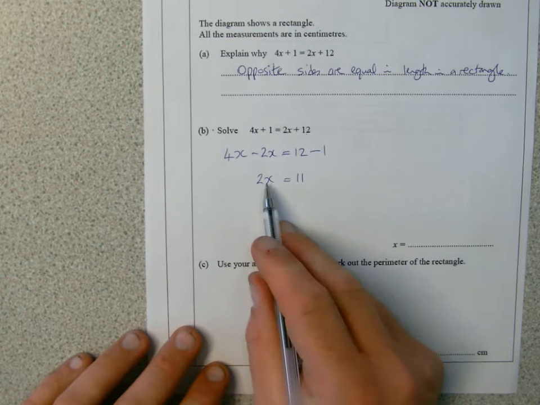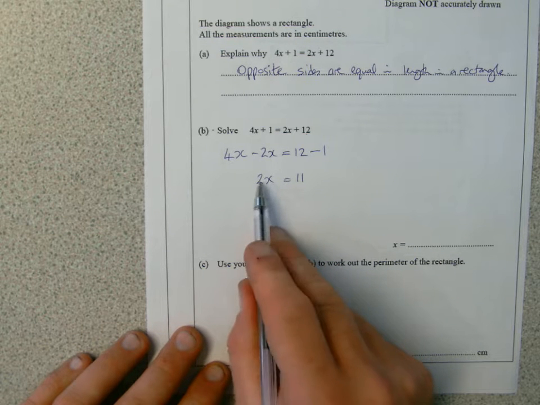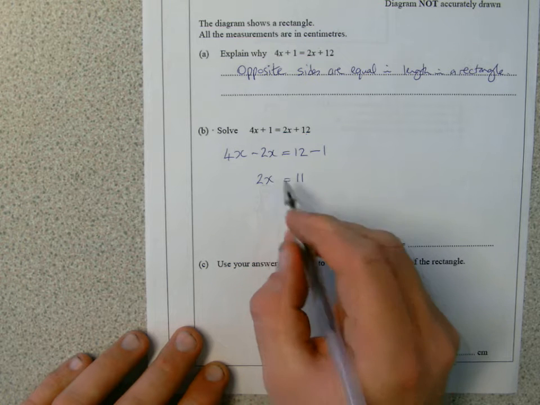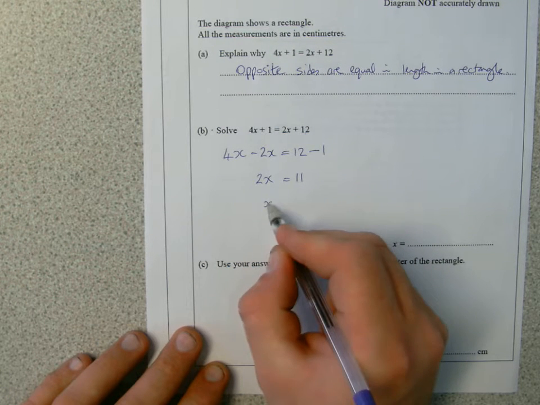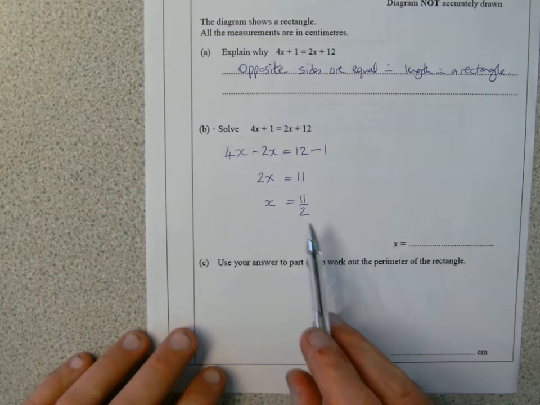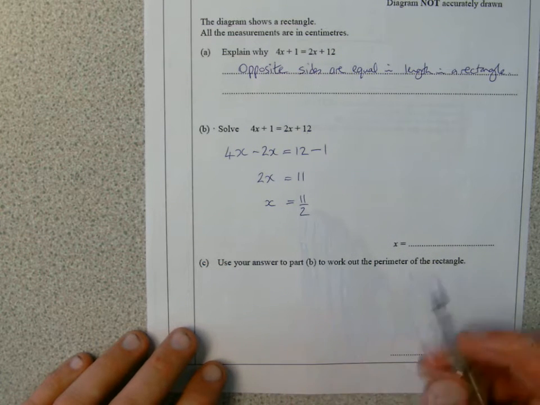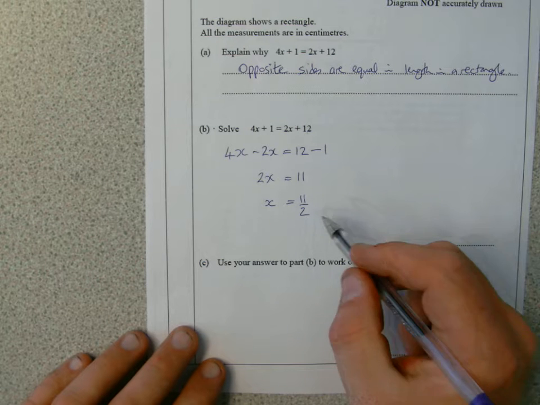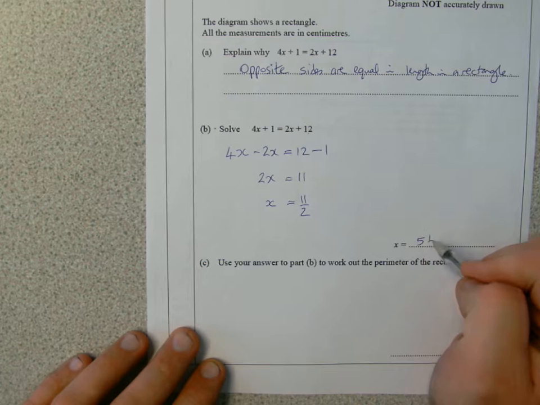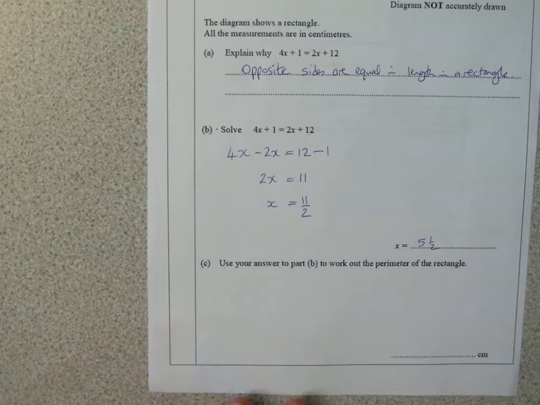Now to work out x, of course, you've got to look at what we've got here. Now 2x means 2 times x. So when you take it over to the other side, you do the opposite of timesing, which is dividing. So 11 divided by 2. Okay, 11 divided by 2 is going to be 5.5, because 2 goes into 11 5 times with 1 remaining left over, so it'll be 5.5.